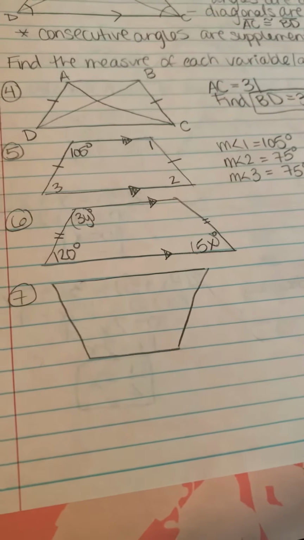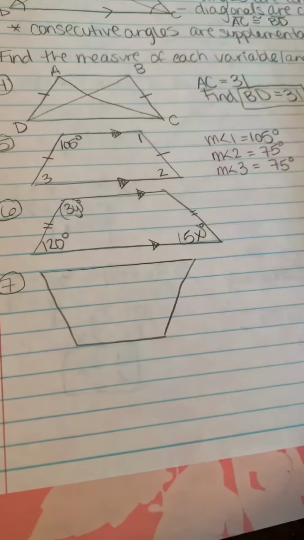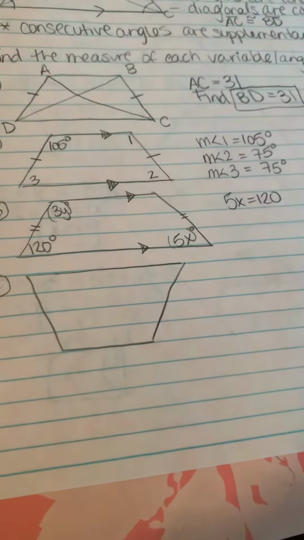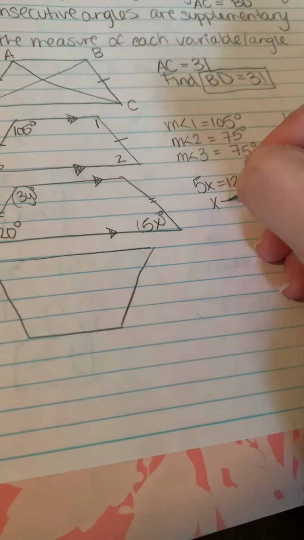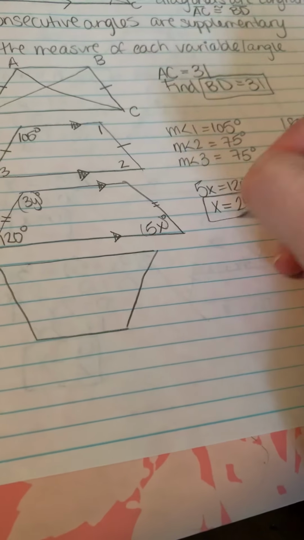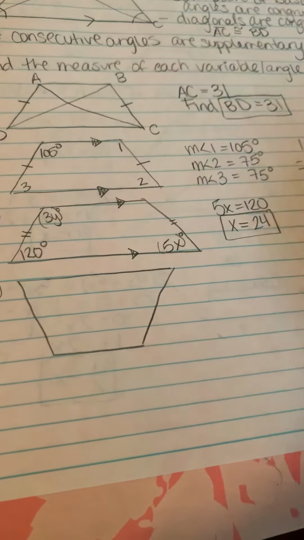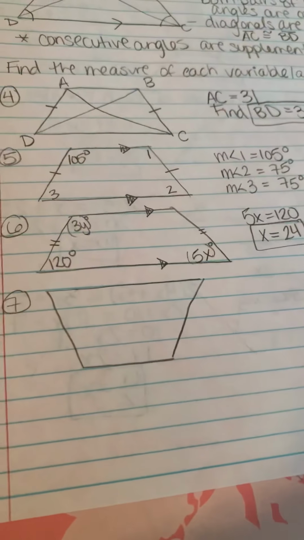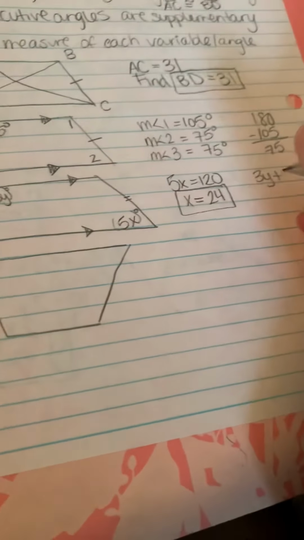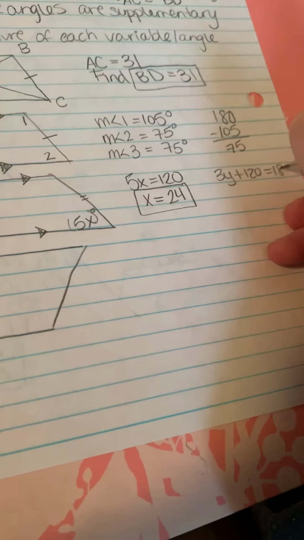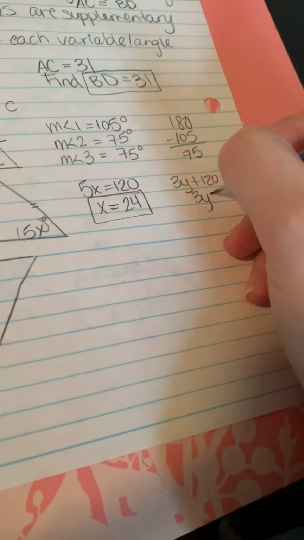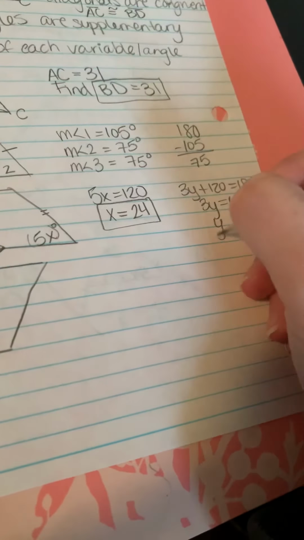Now again, we know that base angles are congruent, so we know that 5x equals 120. So when I divide by 5, x equals 24. Then for this angle, those would be supplementary. So we know that 3y plus 120 equals 180. So when I subtract, I get 3y equals 60 and y equals 20.